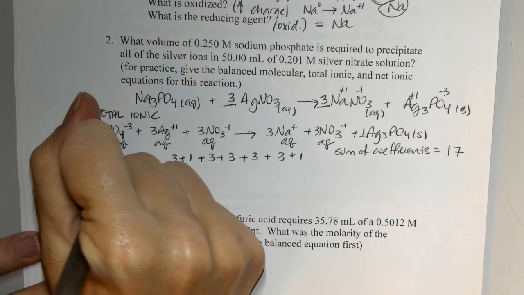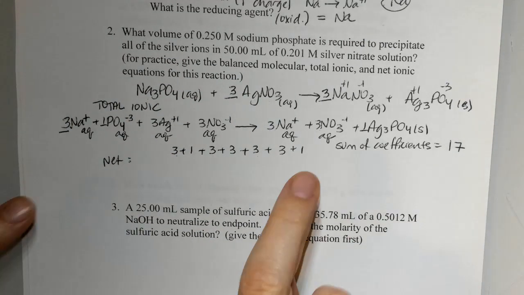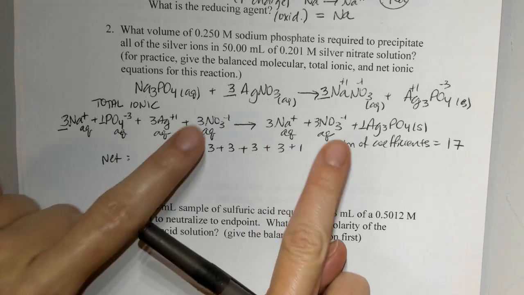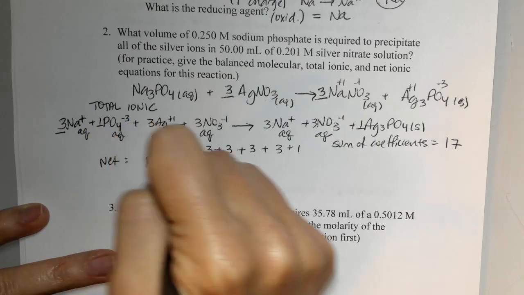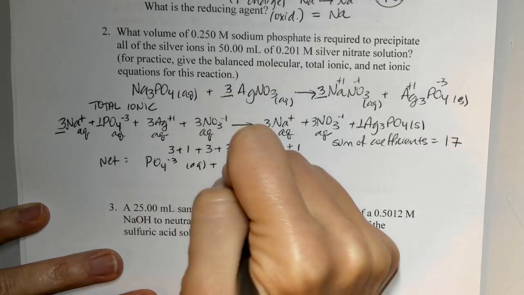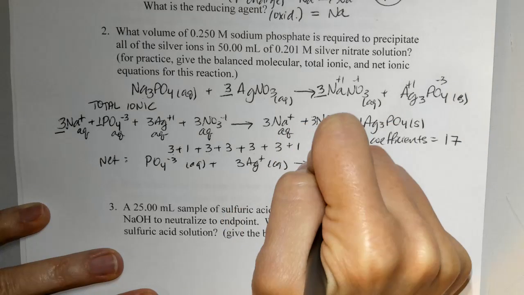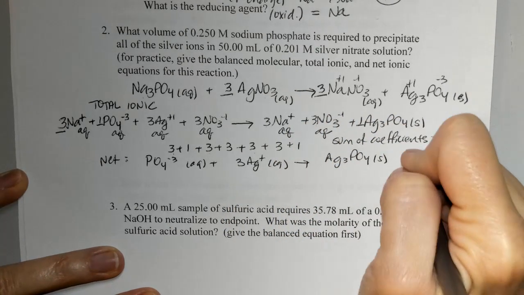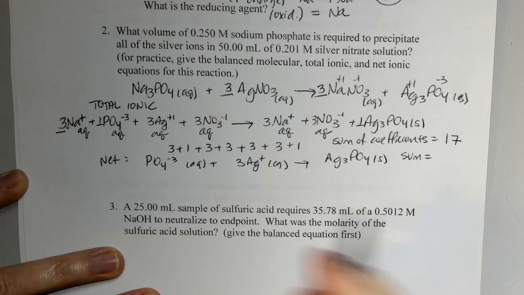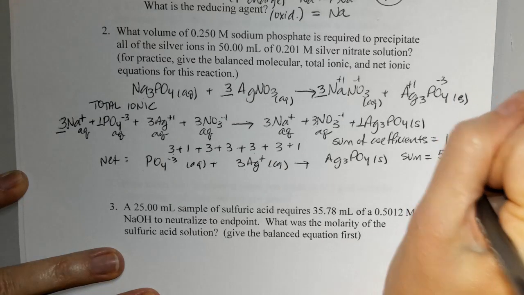Then for the net ionic equation, we just show what makes the solid. We remove the spectators, right? Sodium isn't used here, nitrate isn't used. So what we would have left is the PO4, finding the 3 silver ions, and those coming together to make the Ag3PO4 solid. And here, if we were looking for the sum of the coefficients, 1 plus 3 is 4, plus another 1 would be 5.